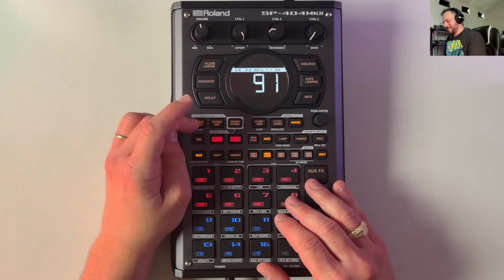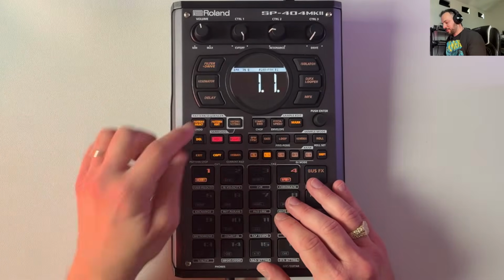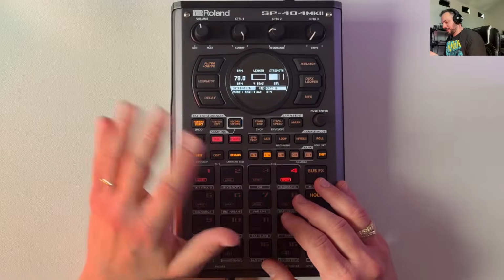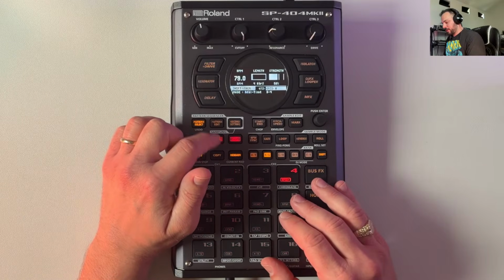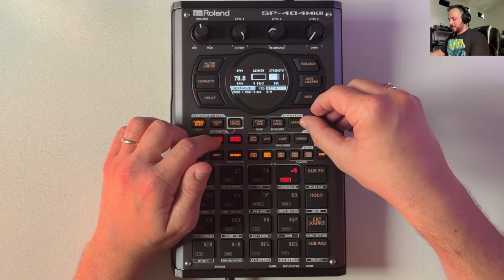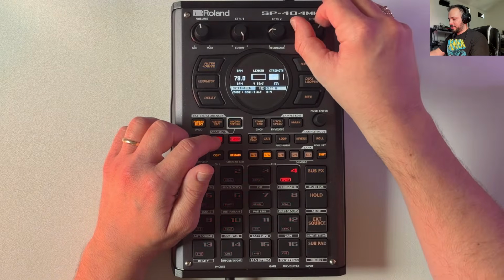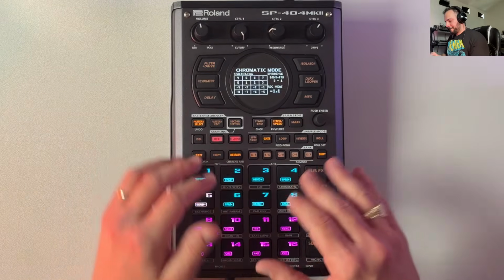Whatever sus chord, if it was a sus2 or sus4, you're stuck with it. But let's try something. I'm just going to see really quick. Let's do 4 bars. Let's do 8th notes. Let's get a pretty strong quantize.